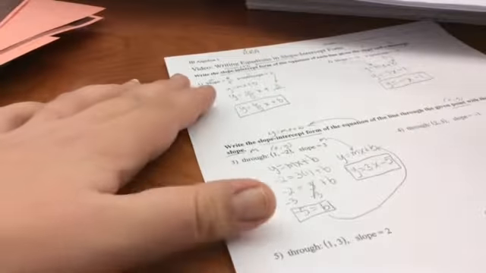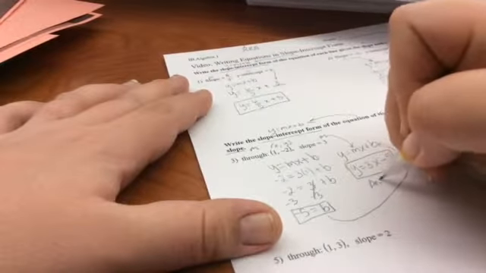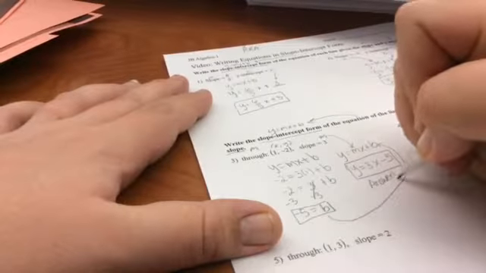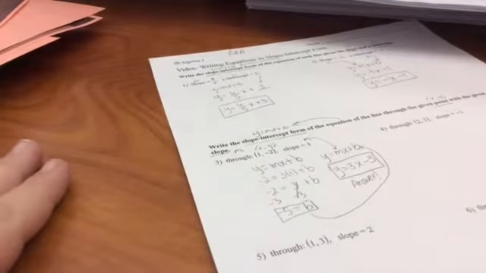It's important that we circle or box our answer so that we're showing the person looking at our paper that we know what the final answer is. You know that you're finished with the problem.